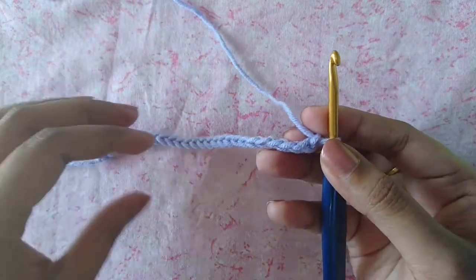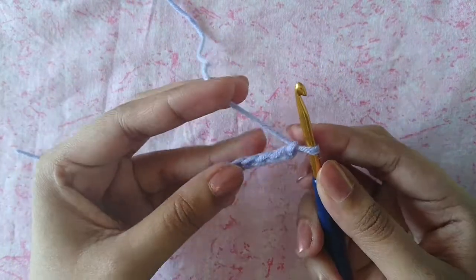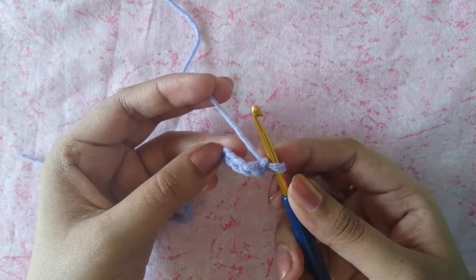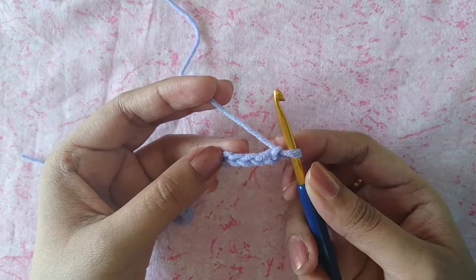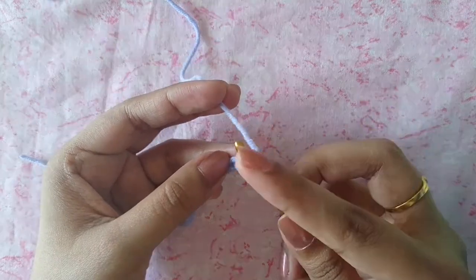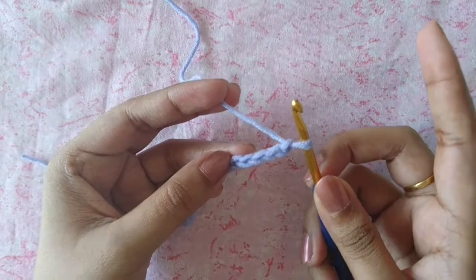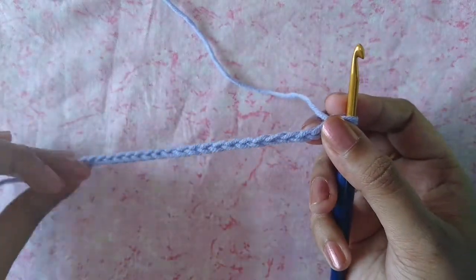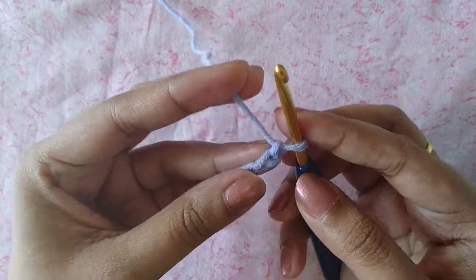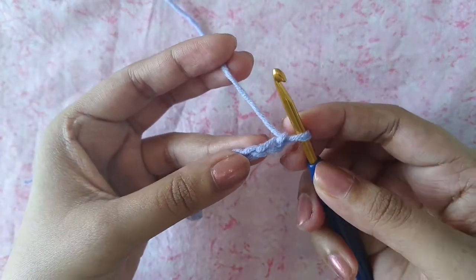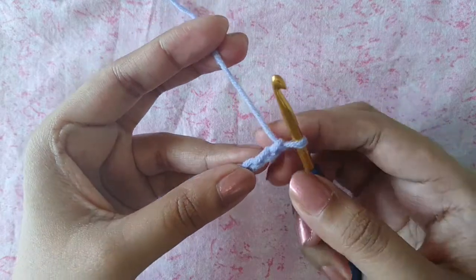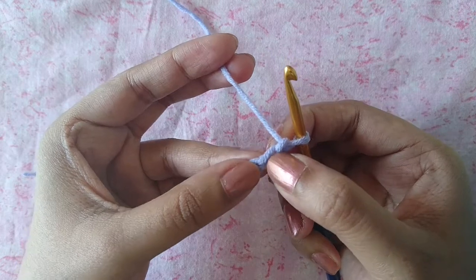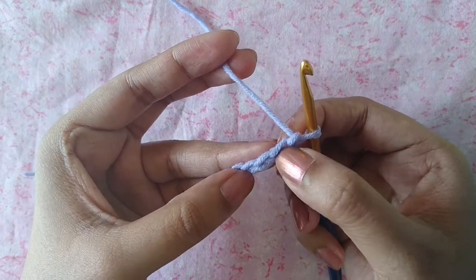So I'm going to show you what I mean by all of that. Let's say we are doing, for example, a 4 double crochet cluster stitch. When I say double crochet, this is the US term. In the UK, this is your treble crochet stitch. So we'll be working a 4 double crochet cluster. Here I just made a random foundation chain, and I'm going to show you how to do a 4 double crochet cluster. I'll be working into the second chain from the hook. So this is the first chain, second chain. I'll be working my cluster stitch starting from this one here.